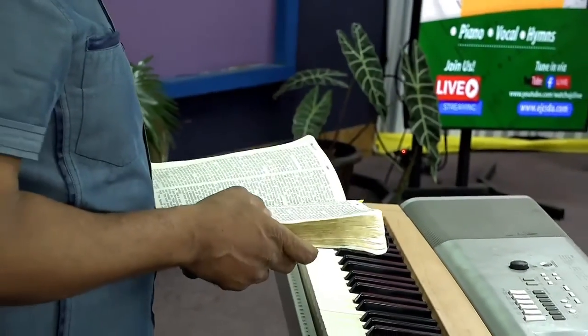Let's read a passage of scripture. And this passage of scripture is taken from Micah chapter 6, verse 8. And it says, "He hath shewed thee, O man, what is good; and what doth the Lord require of thee, but to do justly, and to love mercy, and to walk humbly with thy God."